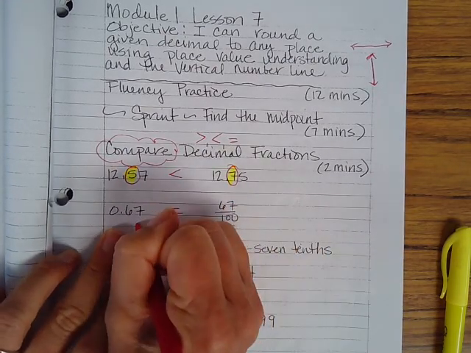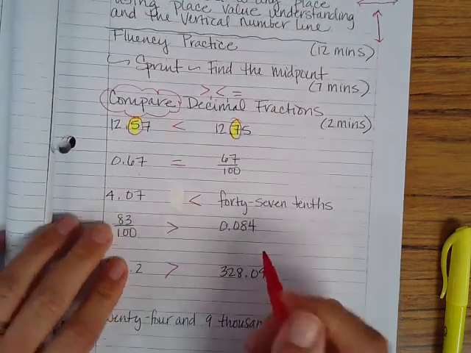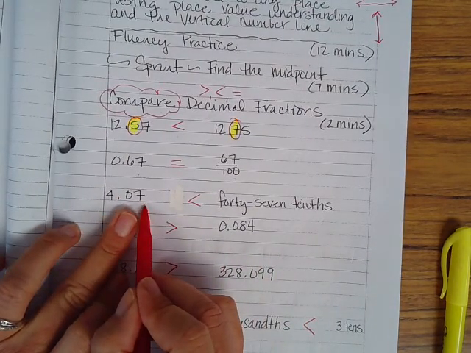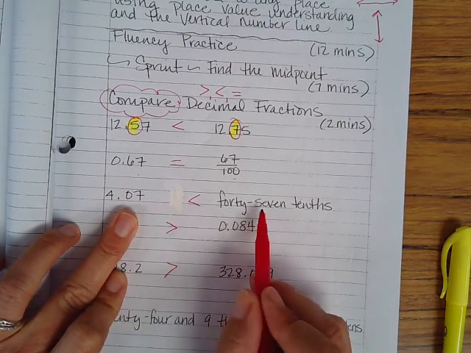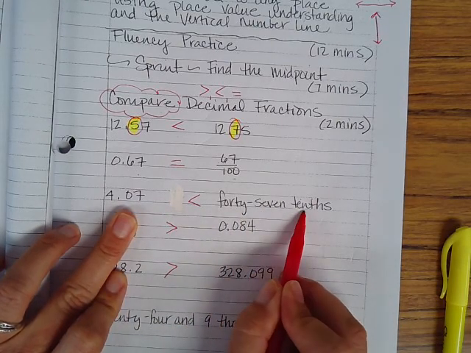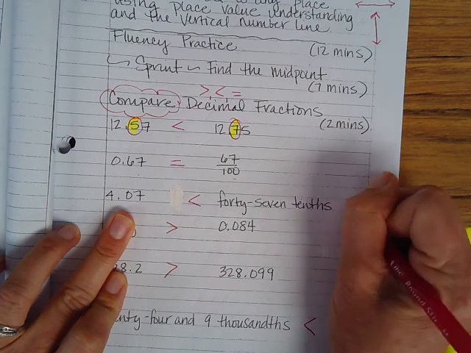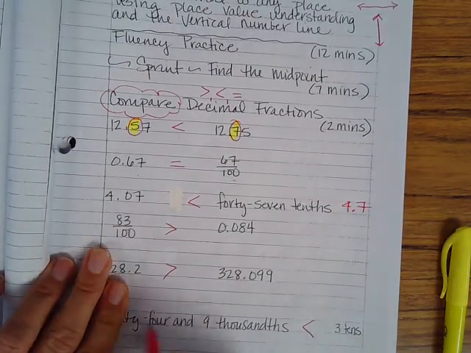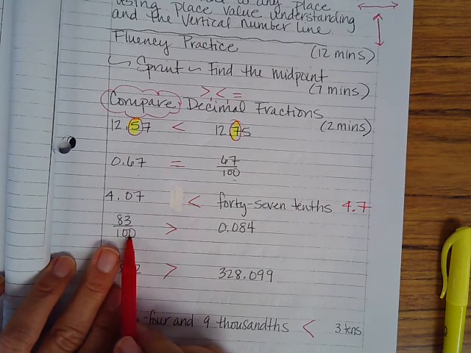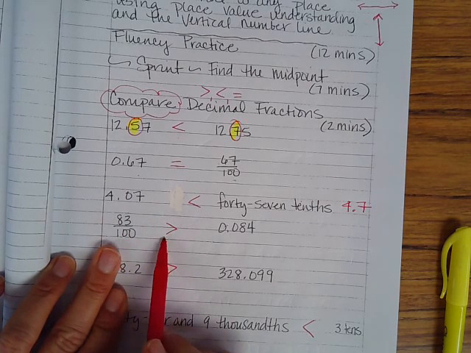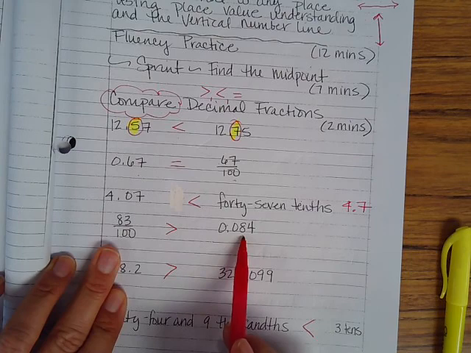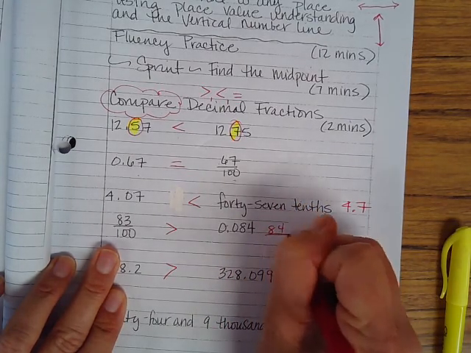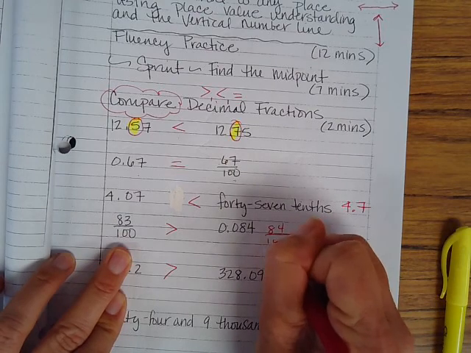Then we have 4 and 7 hundredths is going to be less than 47 tenths, because 47 tenths is really 4.7, right? Then we have 87 hundredths is going to be greater than 84 thousandths.